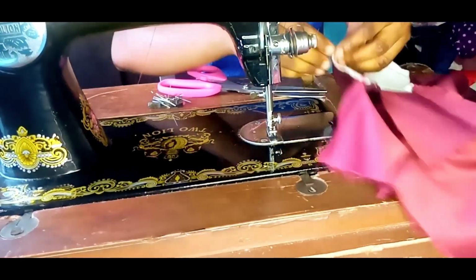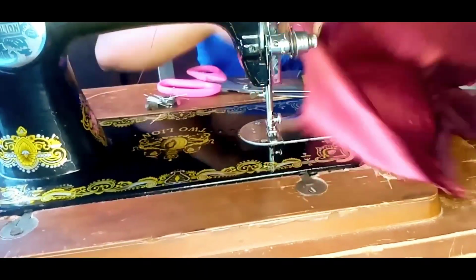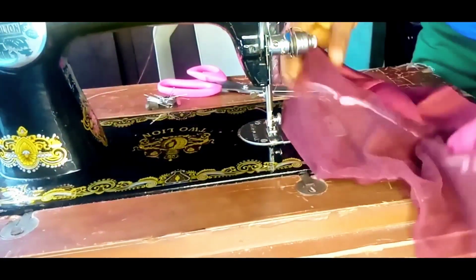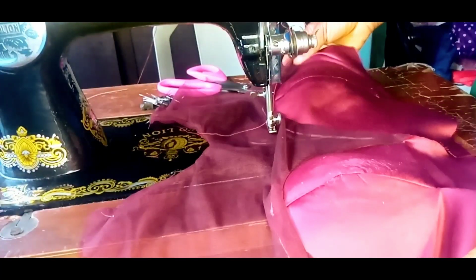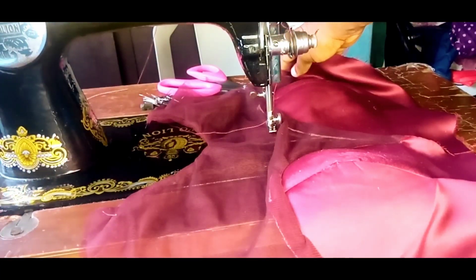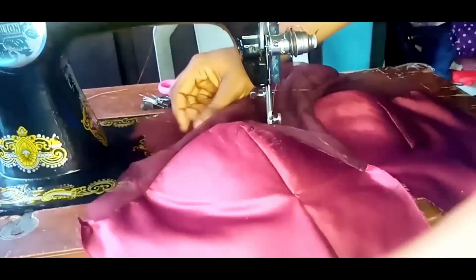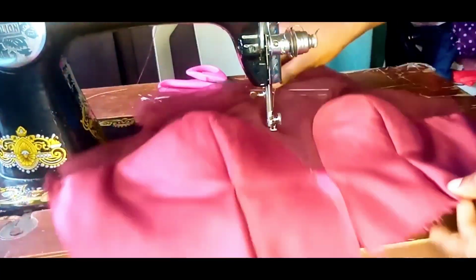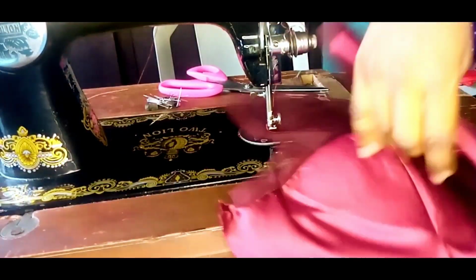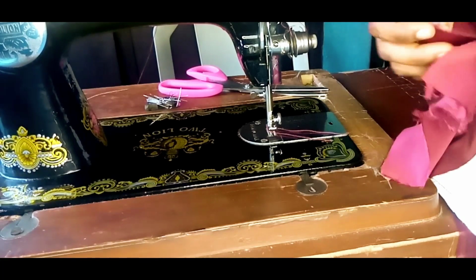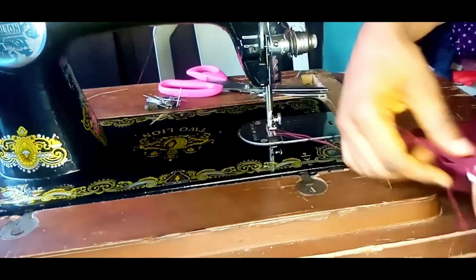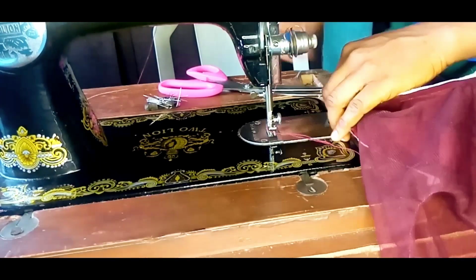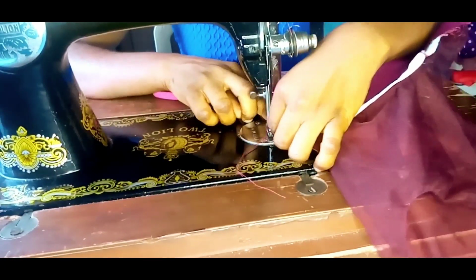Going to remove all the pins that I added there. So when I'm done, this is what I'm going to have. Did you see what I have? So I'm going to now flip it like this, right side facing each other, hold it like this, and then go ahead and finish up this side.